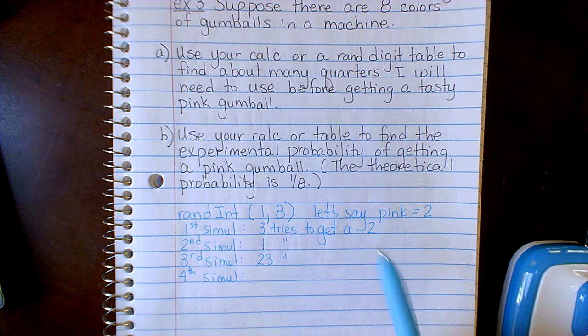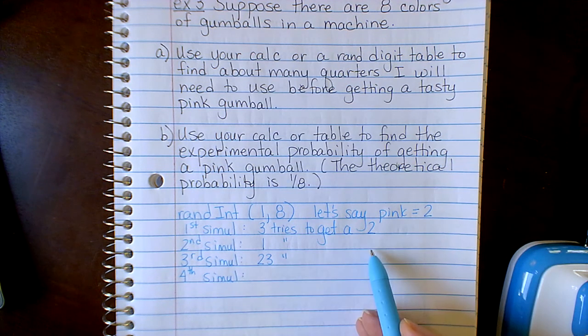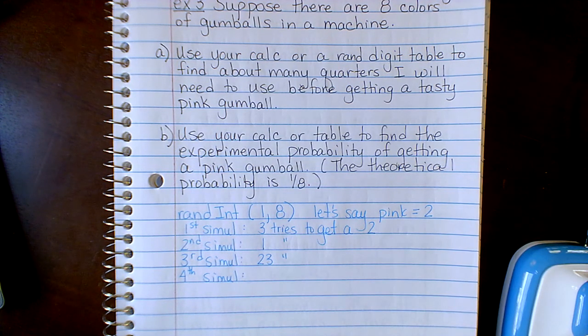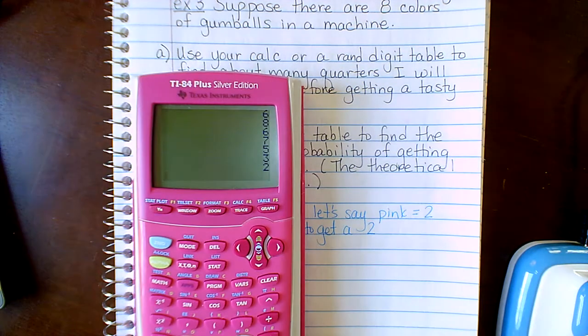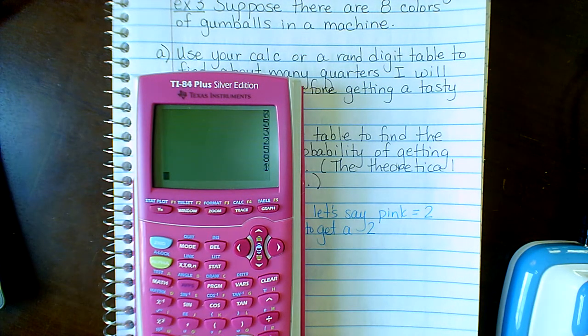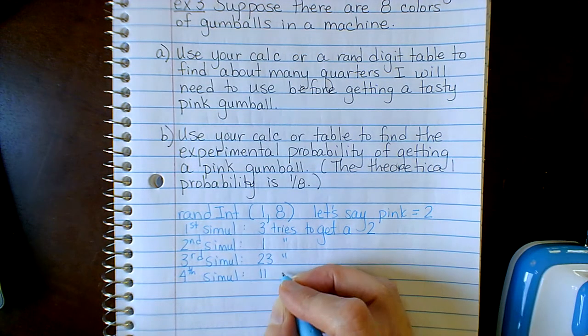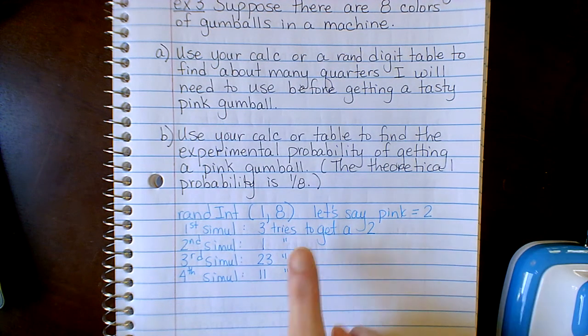I'm running a simulation until I get a 2. Here, I only had to run it 1 time. Boom, 2 showed up. 23 times before a 2 showed up. So let's run it a 4th time here. All right, so I'm looking for another 2. So 1, 2, 3, 4, 5, 6, 7, 8, 9, 10, 11. So that time it took me 11 tries to get a 2.